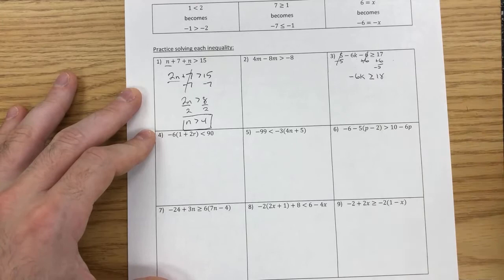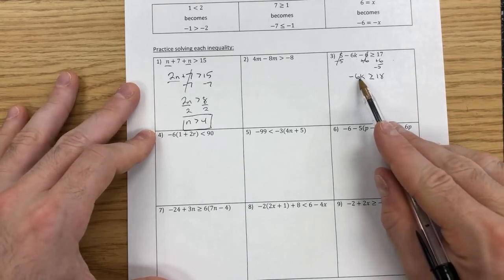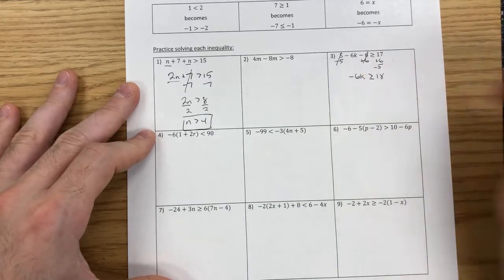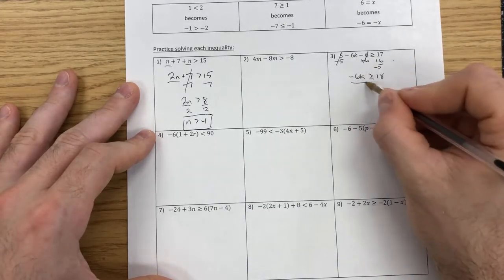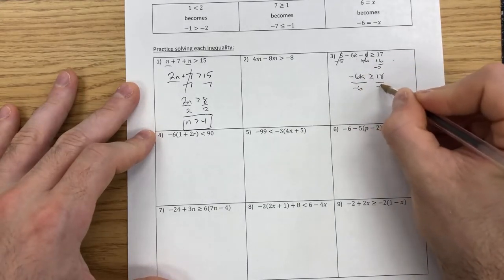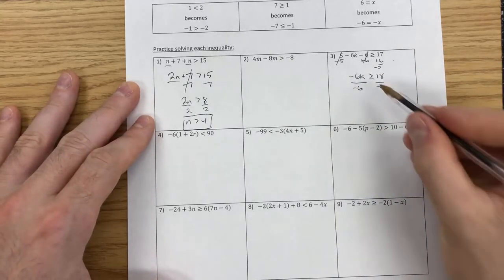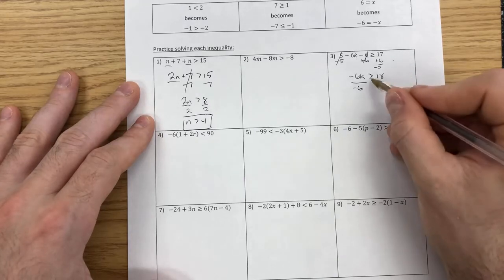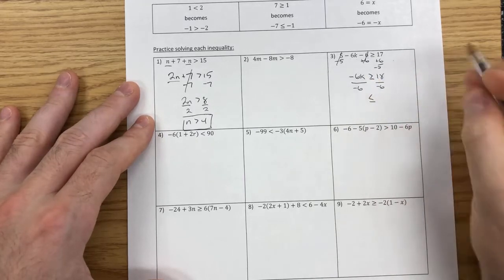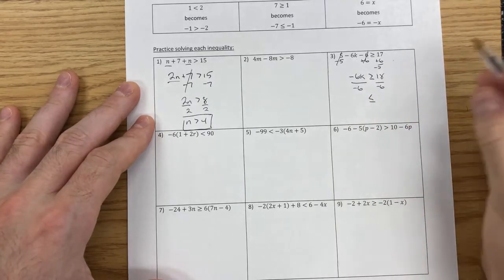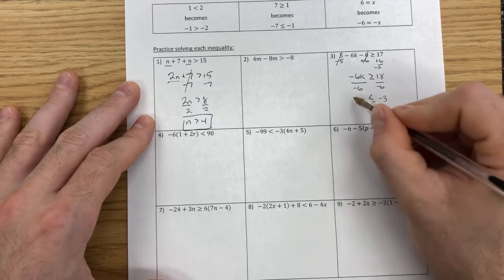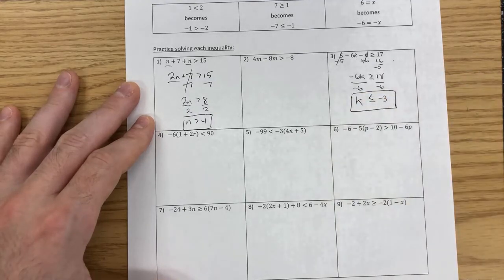And my last step being I need to get rid of that coefficient. Now, this negative 6 is connected via multiplication, which means we need to go ahead and divide by a negative 6, which is the rule that we're noticing. If I divide or multiply by a negative, it's no longer opening to the left. I'm going to open that to the right and say k is less than or equal to negative 3. And there is my answer.